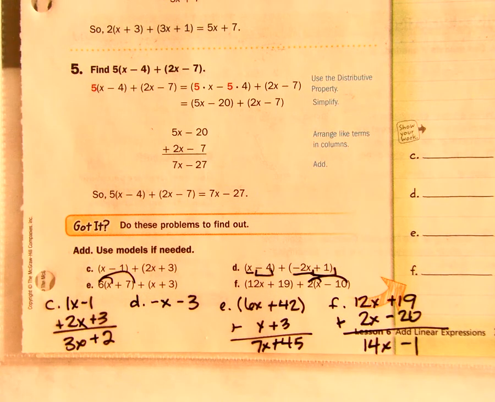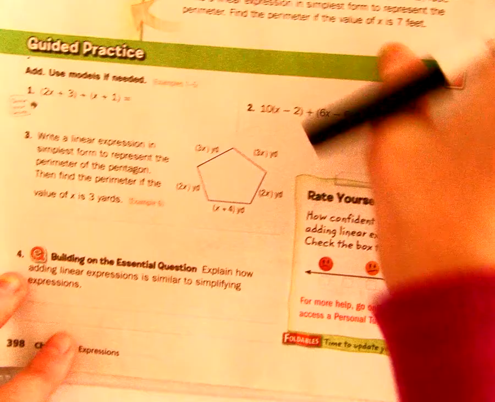Again, once I simplify these, I have to look at my new expression and make sure it's in simplest form. So I have a 14x, I have a 1. I can't combine my coefficient with my constant. They don't have the same variable to the same power, so 14x minus 1 would be my final answer in F. We turn over to the next slide.